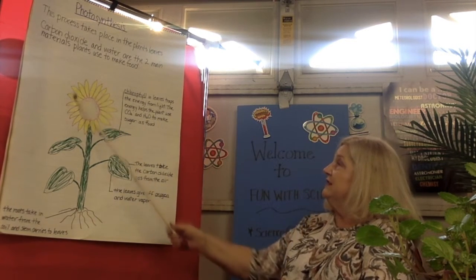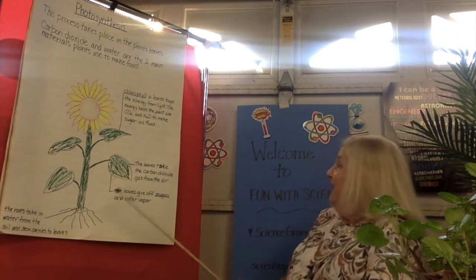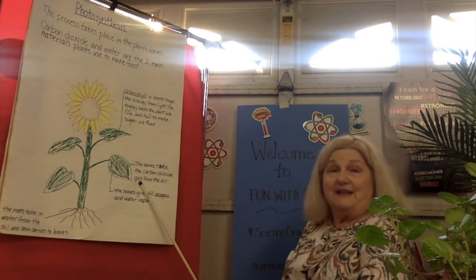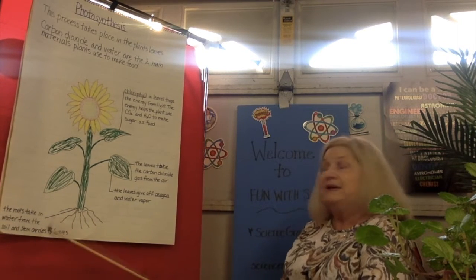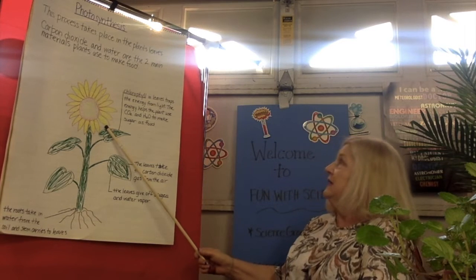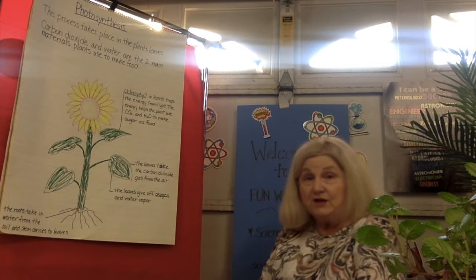And as you can see, I had a professional artist draw this plant. The leaves take the carbon dioxide gas from the air, and the leaves give off oxygen and water vapor, as we'll see in our experiment. The roots take in the water from the soil, and the stem carries it up to the leaves. And oxygen is kind of well known as a waste product of photosynthesis, but that's good because who needs oxygen? We do, and all the other animals in the world.